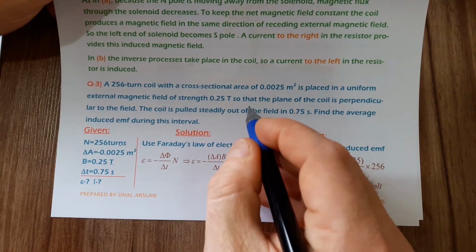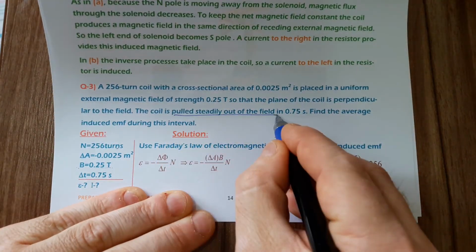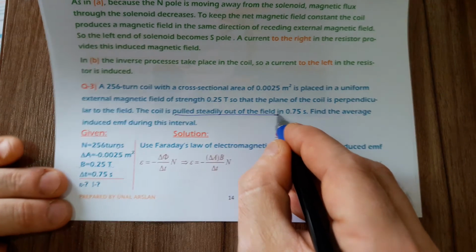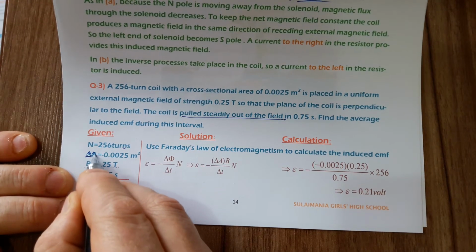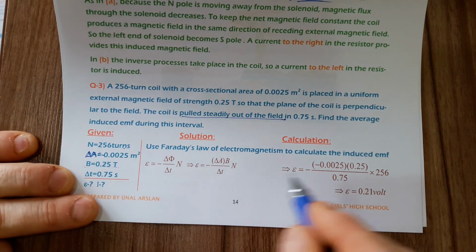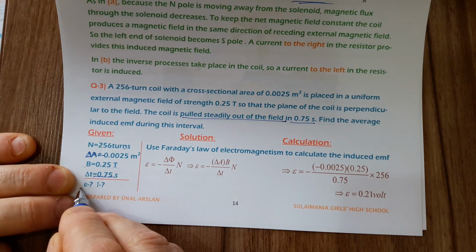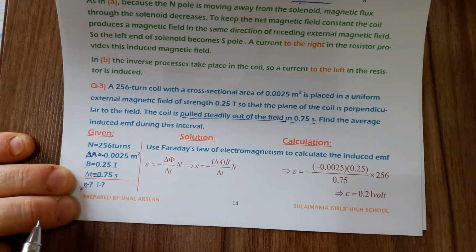The coil is pulled steadily out of the field. When we pull the coil out of the field, the area of the coil inside the magnetic field changes. For that reason, area is changing. Delta A is negative 0.0025, in 0.75 seconds. Calculate the induced EMF during this time interval.